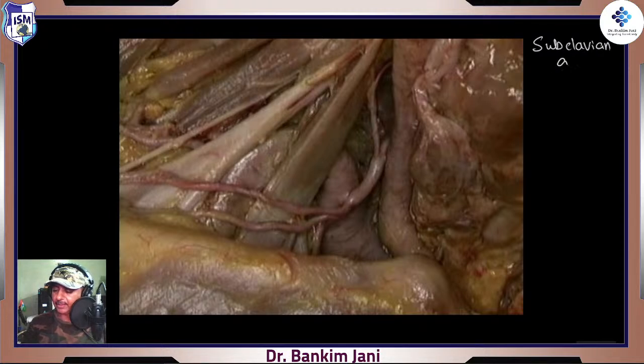There are all the chances that at times we start forgetting, because you have to remember so much. So how to remember these branches of the subclavian artery? There are so many mnemonics, but something so easy to remember: we'll remember it like vitamin. VIT is vitamin C and vitamin D. This is how we'll remember.